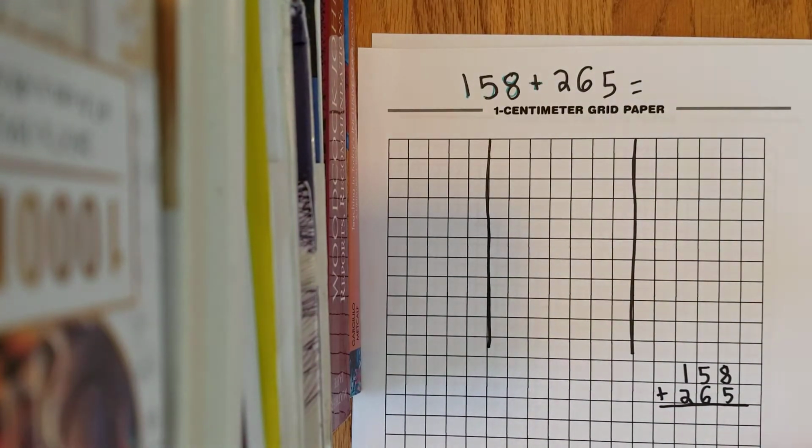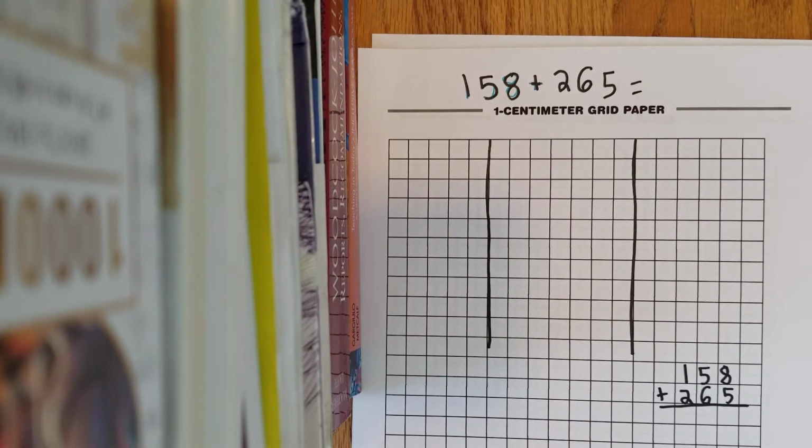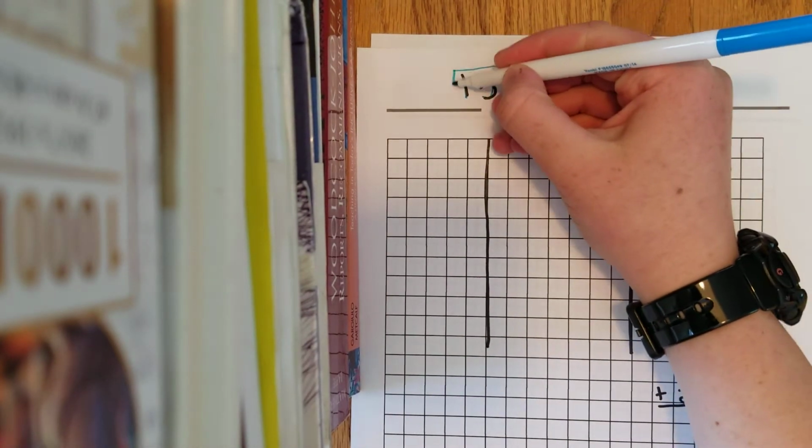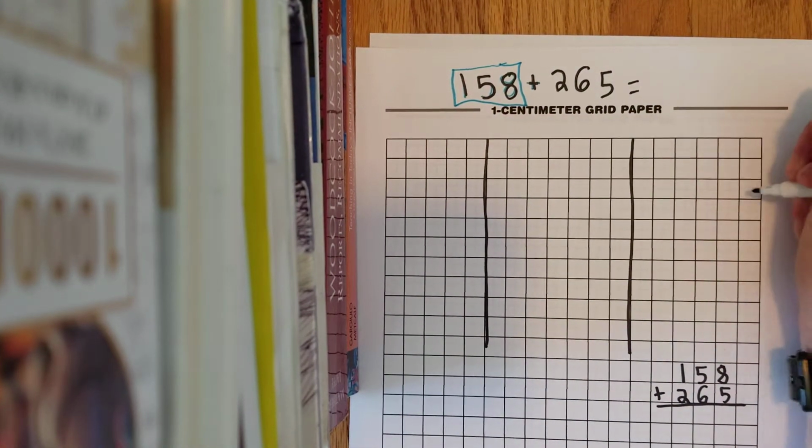When I use graph paper to write it vertically, I always want to make sure I start by lining up my ones, then my tens and hundreds. So the first thing I'm going to do is draw my 158. So I'm going to do 8 ones.